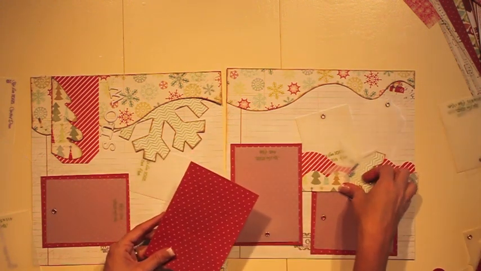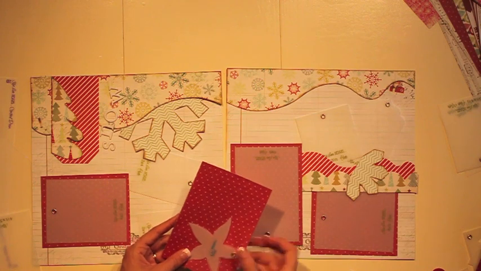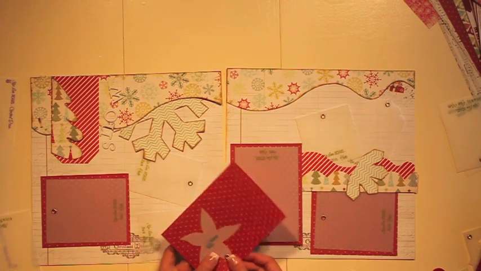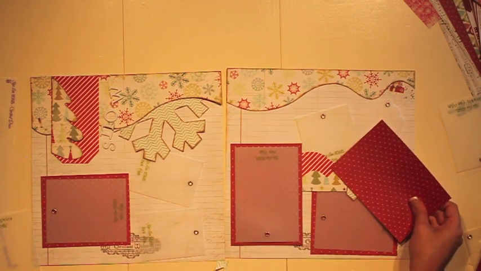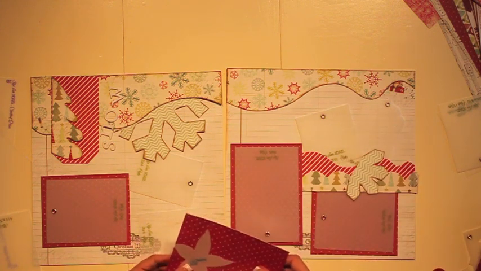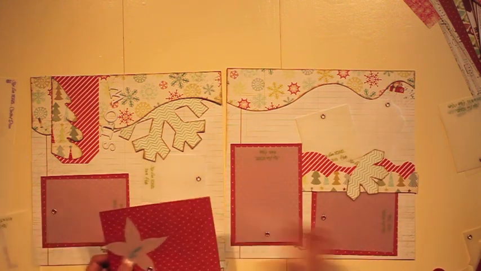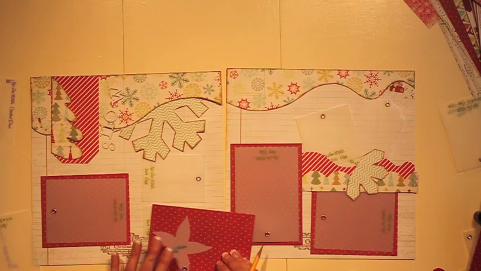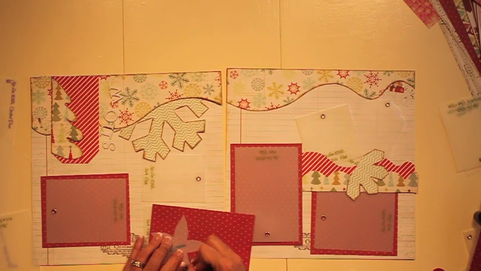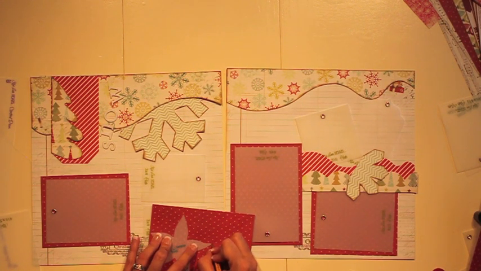But I could fit the poinsettia, if I'd like, out of that paper, which I think I'm going to do, and then not mat these pictures. So I'm going to go ahead and use this scrap of paper that I have, trace the poinsettia out of it.